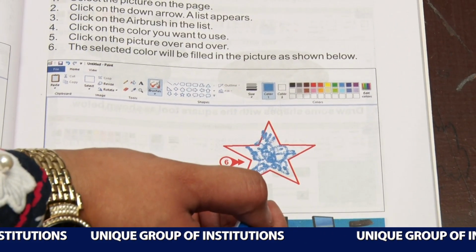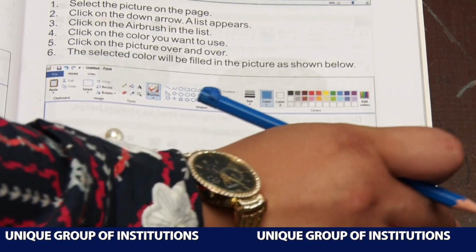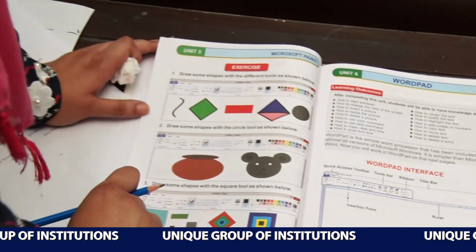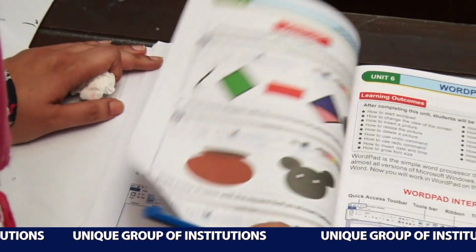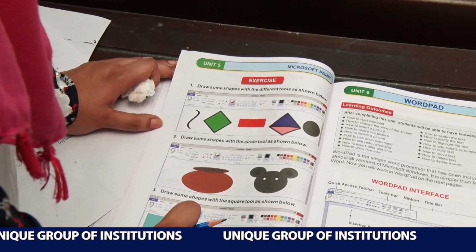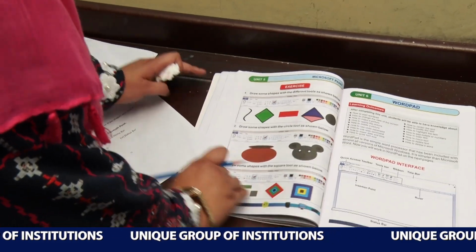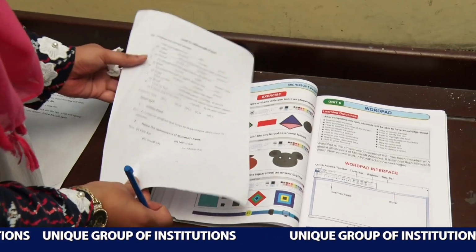You can look at this picture. Your picture will look like this. Moving on to the next page. Now our chapter is completed here and we have no book work of this chapter, so we will move on to the booklet work.